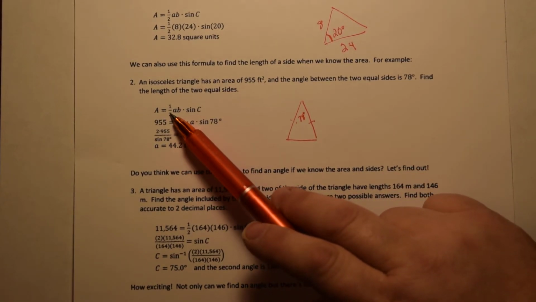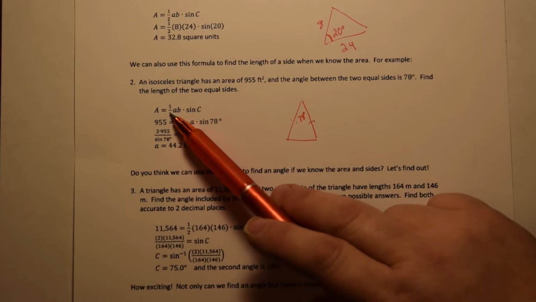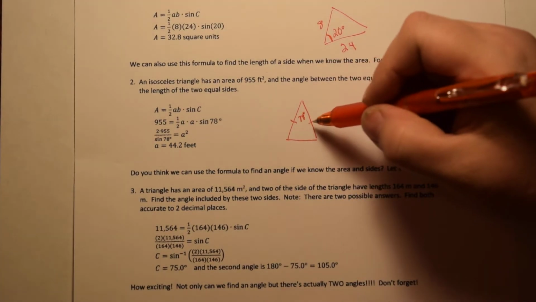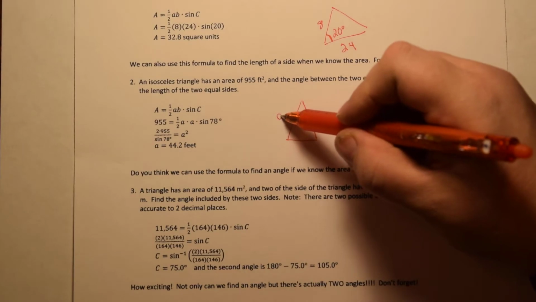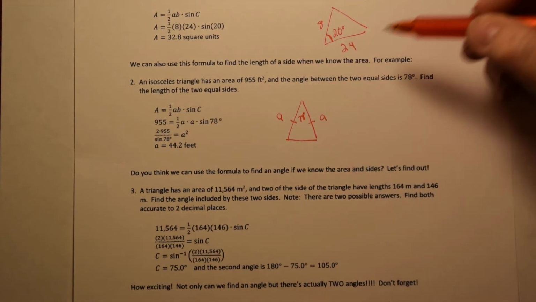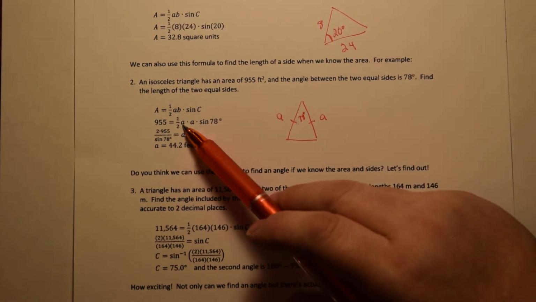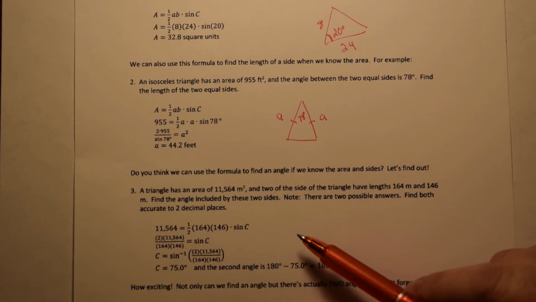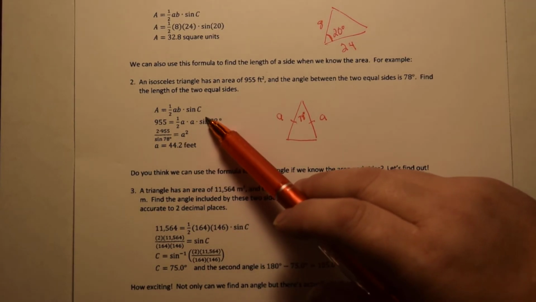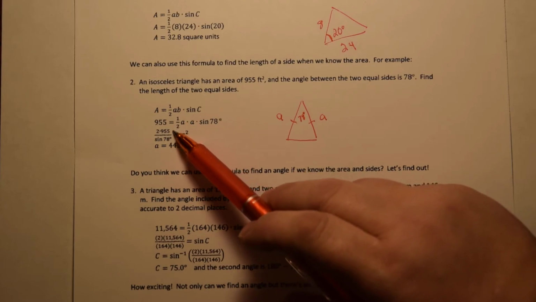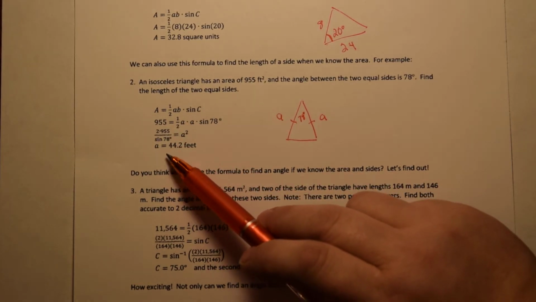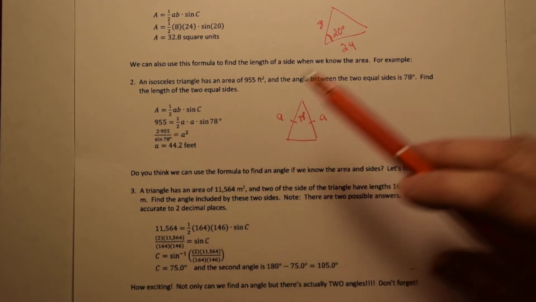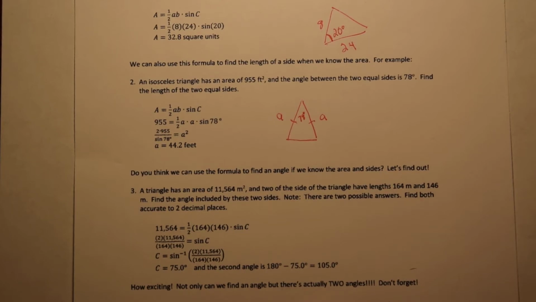So find the length of the two equal sides. So we know the area is 955. 1/2 comes down here. Well, these two sides are equal, so we can call them like X and X, or I called them A and A. So A times the sine of the included angle, which is 78 degrees. So move the 1/2 over and the sine of 78 degrees over. So A would equal all of this, and then take the square root, and you get 44.2 feet.